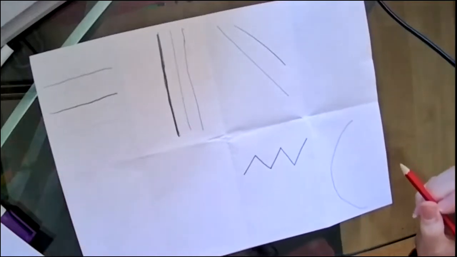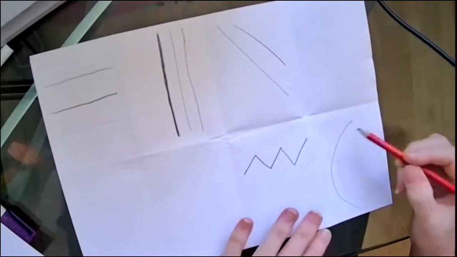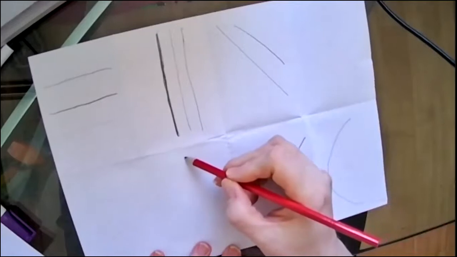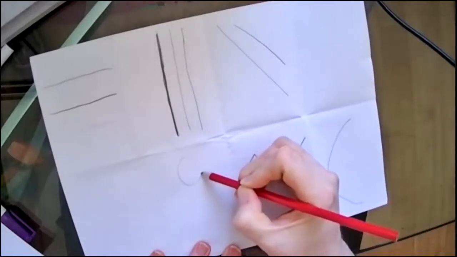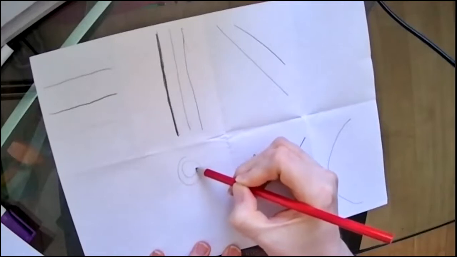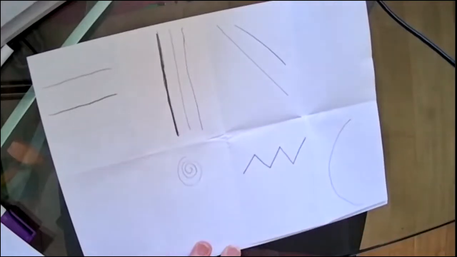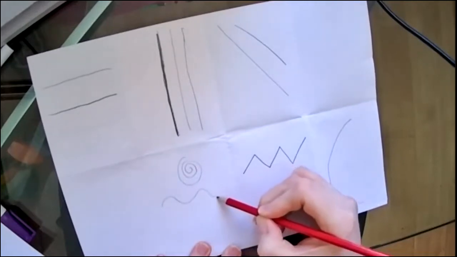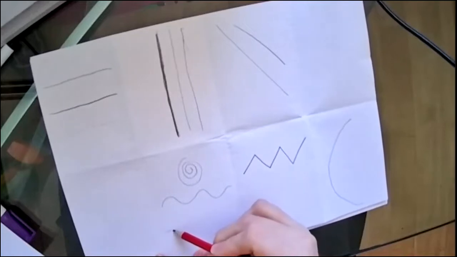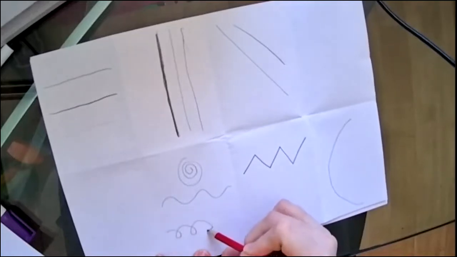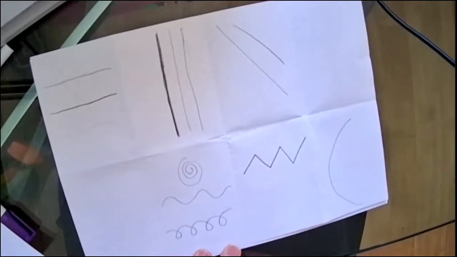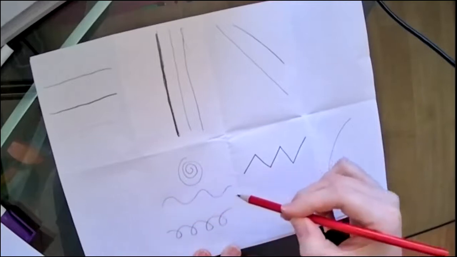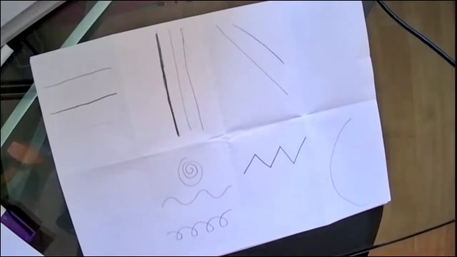Once we've got those, we can experiment with all sorts of lines. So we can take our curve and do all sorts of things with that curve. We might take our curve and just keep going round and gradually getting smaller and smaller, creating a spiral. We might take our curved line and make a wavy line. We may take our curved line and loop it each time. Can you see how I'm still using just a curved line? Okay, but I'm continuing that line and changing direction and it's producing different kinds of lines.